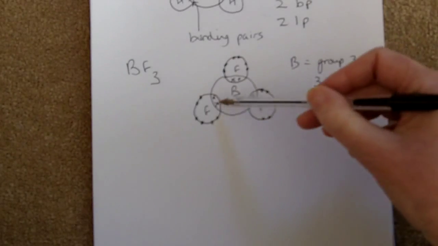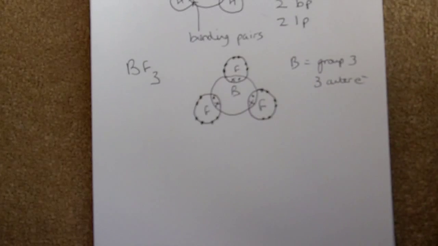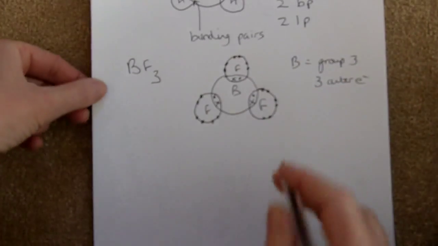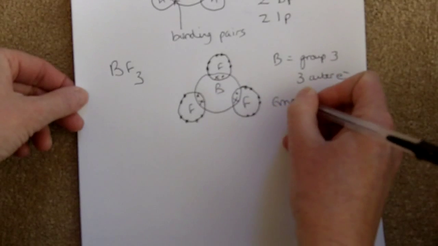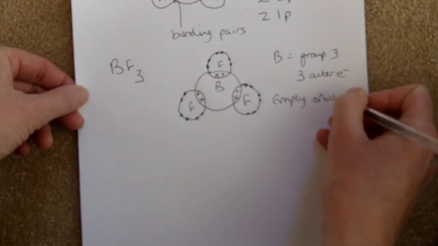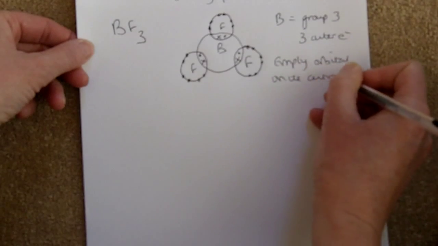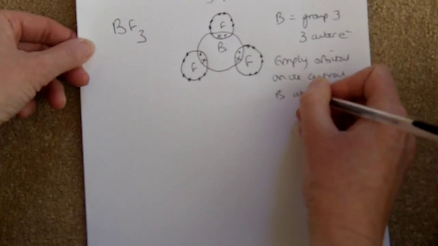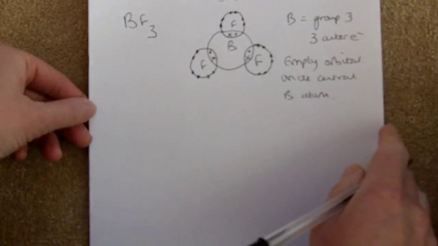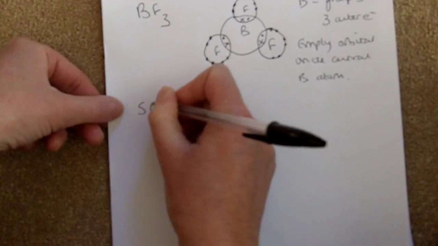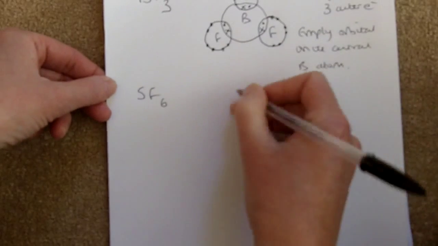It only has 6 electrons in the central atom, but that's okay. It's got an empty orbital, and that empty orbital could be used for something. It's okay to have an empty orbital on the central boron atom. All right, let's try another one. Let's try SF6. Now this is sulfur.